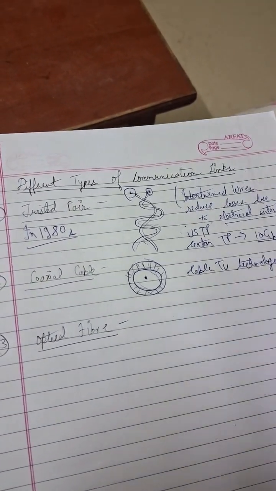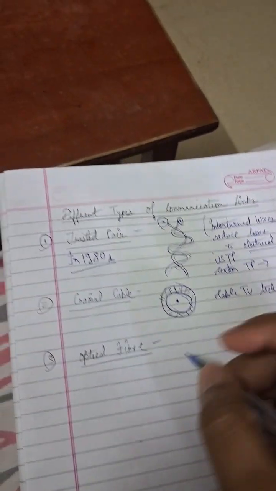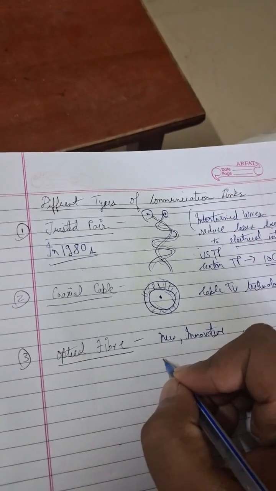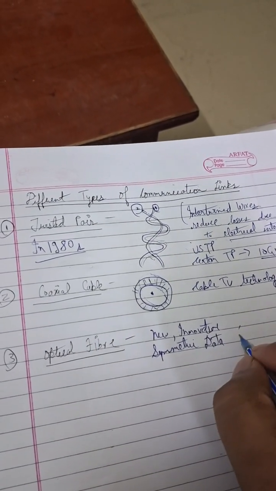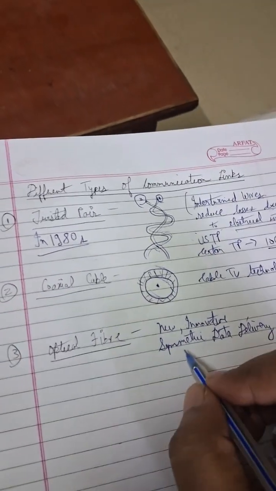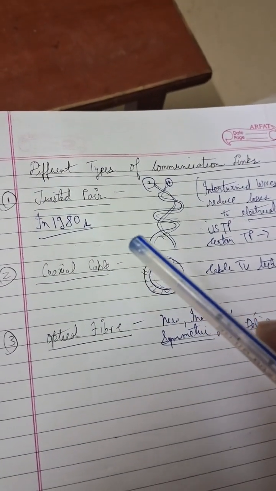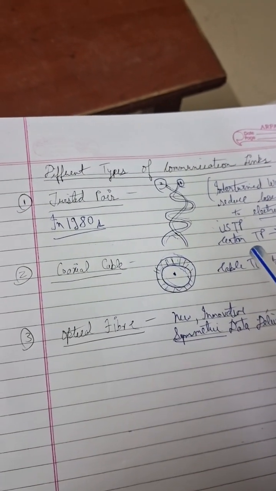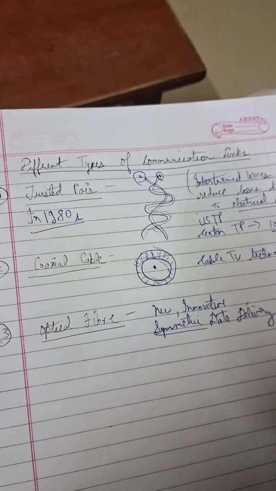After the coaxial cable technology, we have the optical fiber technology. The optical fiber technology is a very new, innovative technology that provides symmetric data delivery or symmetric data access. What does symmetric data access mean? If we use twisted pair and coaxial cable, the design and architecture of the network is such that the download speed for the client is much greater than the upload speed.